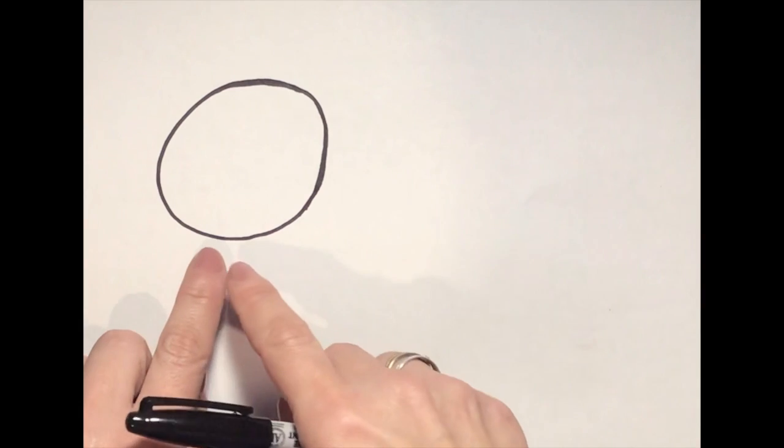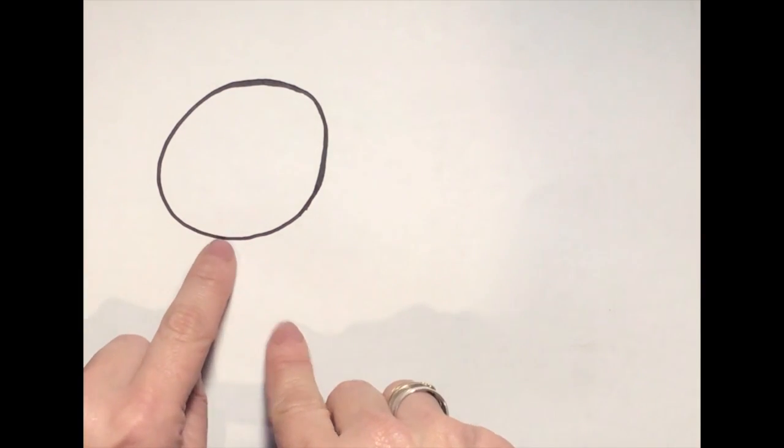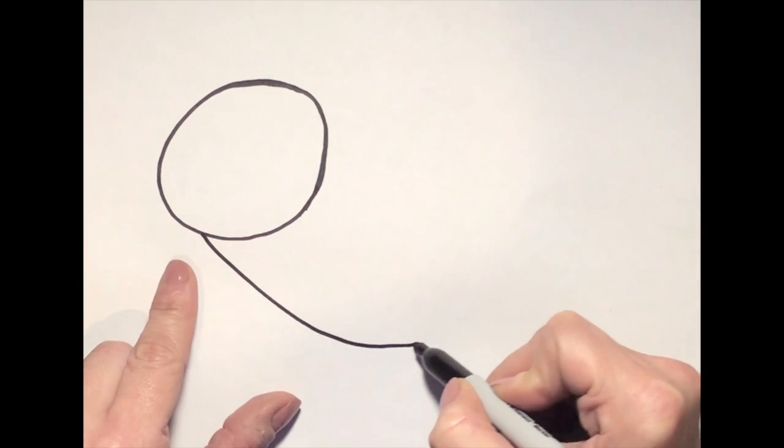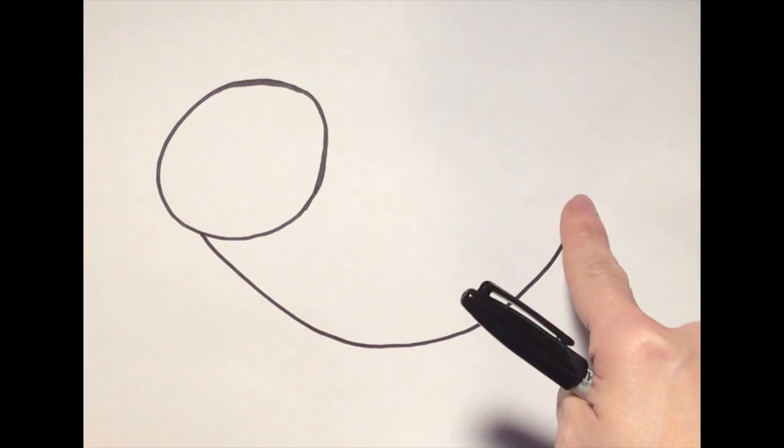For step number 2, we're going to draw a curved line starting in the middle bottom part of where our head is, and it's going to go down. It's going to scoop up and stop. So it's like you're making a U shape.